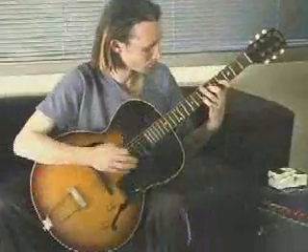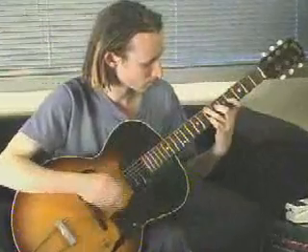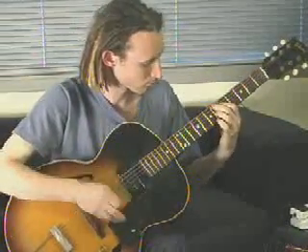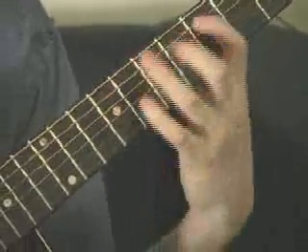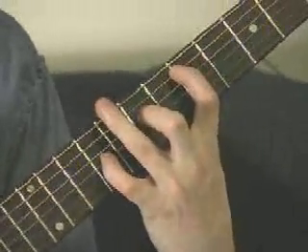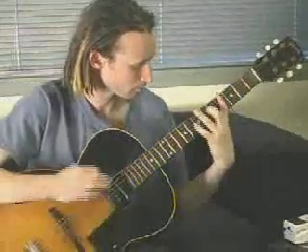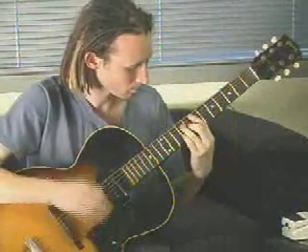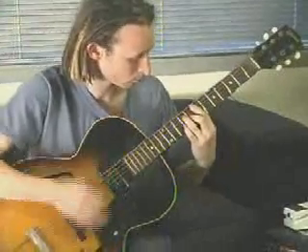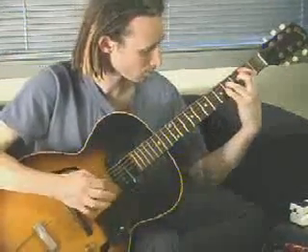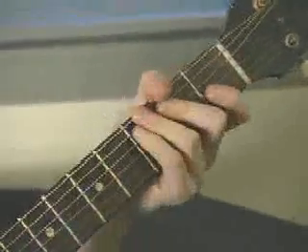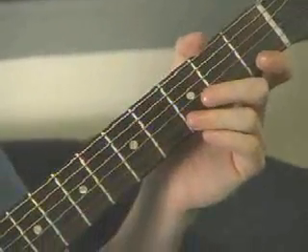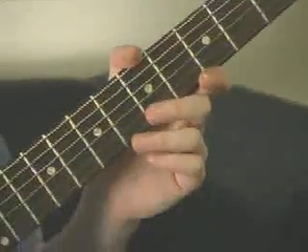But in the acoustic version, it's like this. It's like a whole bunch of different chords that kind of work together, and I don't play anything like that in the actual song.